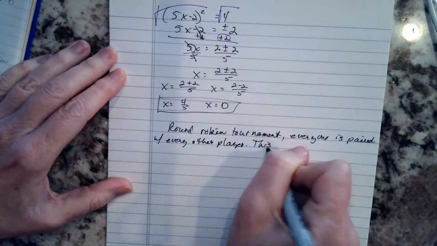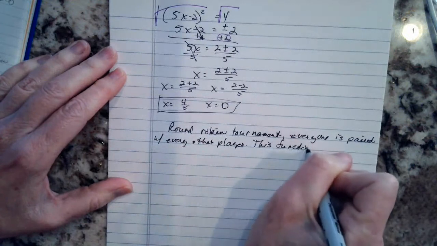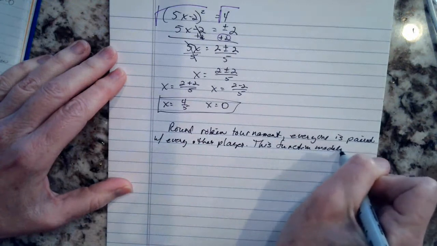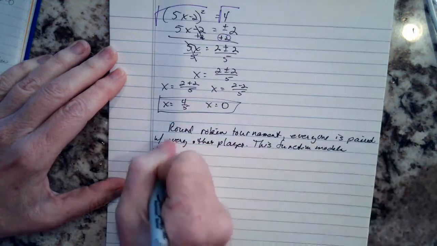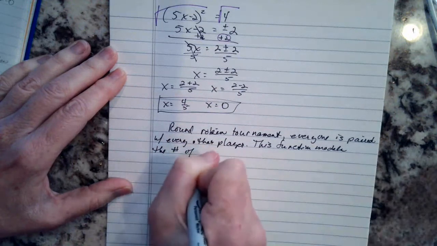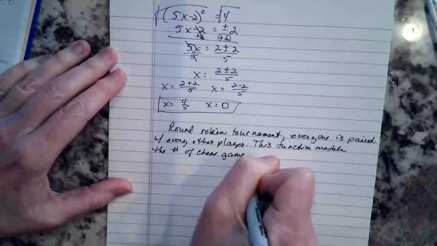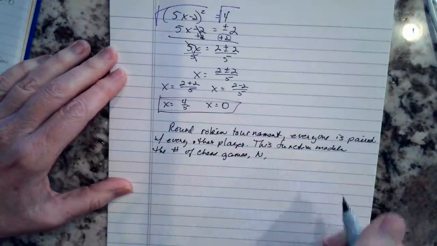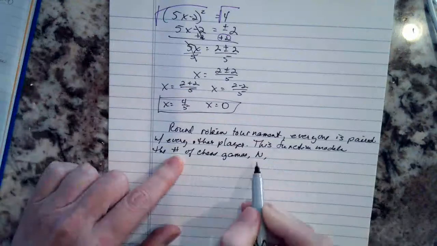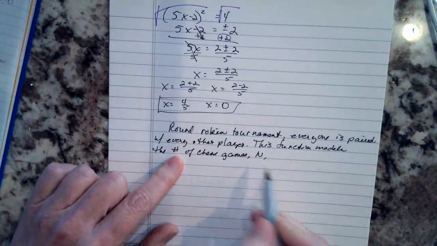The function, this function, models the number of chess games, n. The number of chess games in our formula will be n.